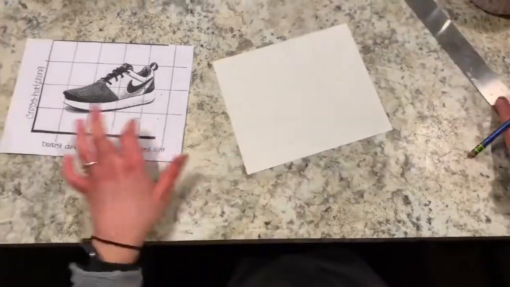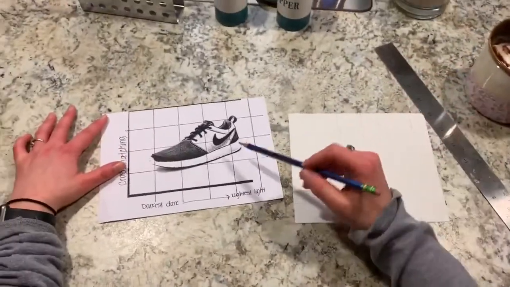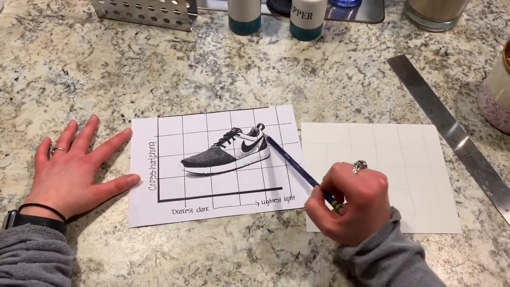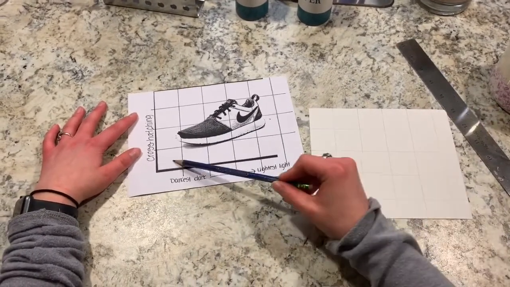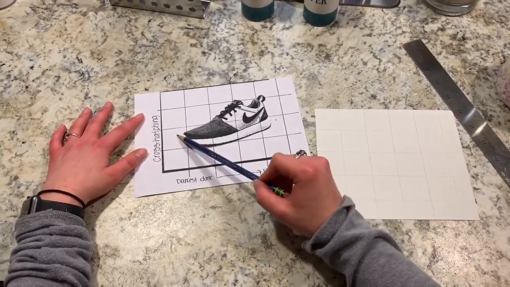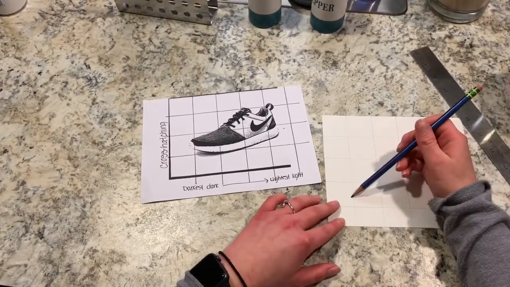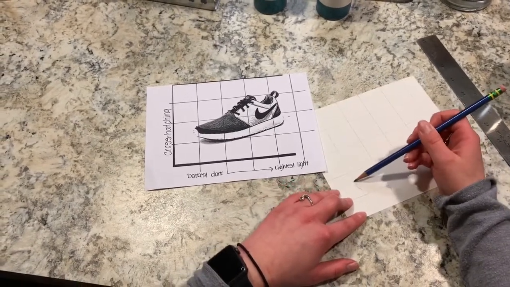All right, once you have your grid, you're going to look at your shoe, and you're going to do the same thing that you did with your flower. Looking at your boxes and figuring out where the line of the shoe is in that box. So I'm going to start here. It is the second box up, first row. So I'm going to start drawing part of my shoe in this box.